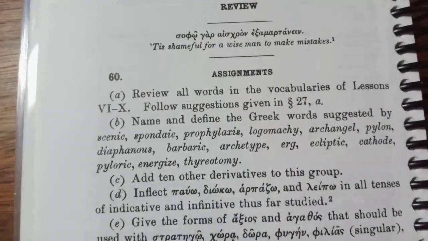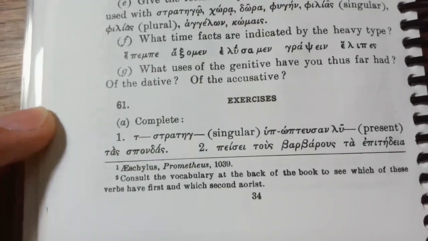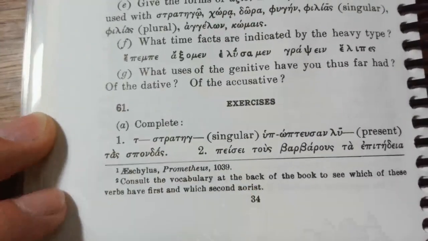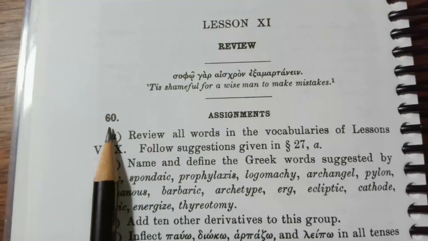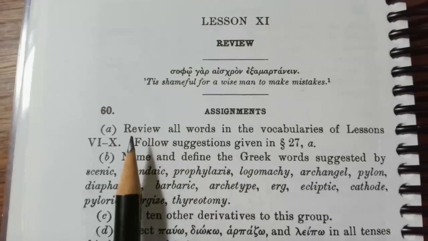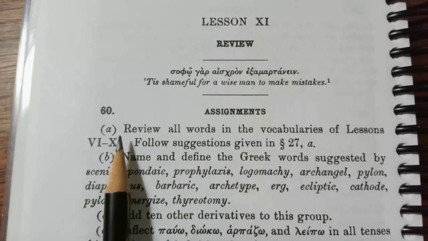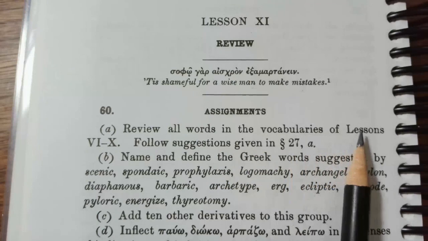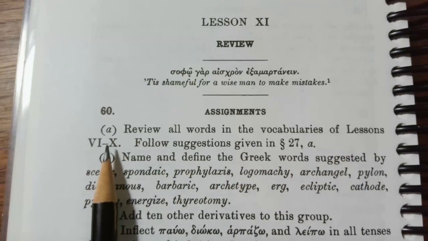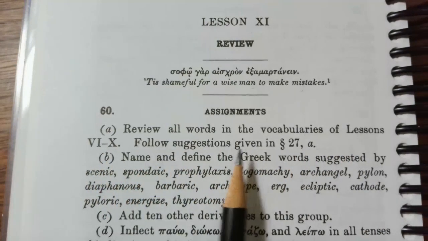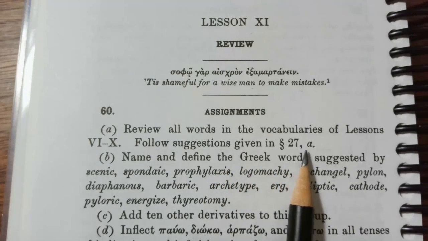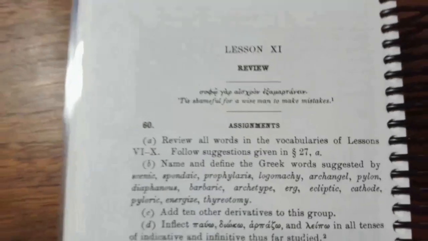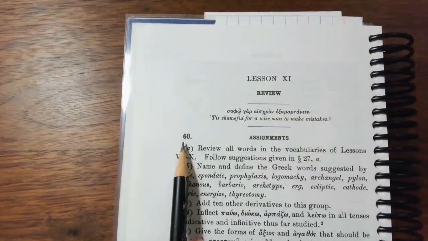But let's look at this now here. So we are on page 34, okay, in Crosby and Schaeffer, not to be confused with the paragraph numbers. So we're on paragraph 60, right? So let's just go through this. Review point A. Review all words in the vocabularies of lessons 6 through 10. Follow suggestions given in paragraph 27A. So let's look at that real quick. So we're at paragraph 60 right now. So let's flip back to paragraph 27.